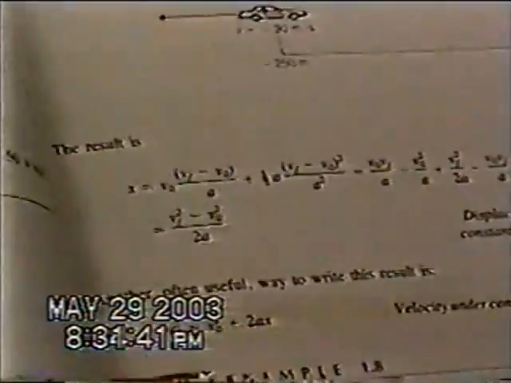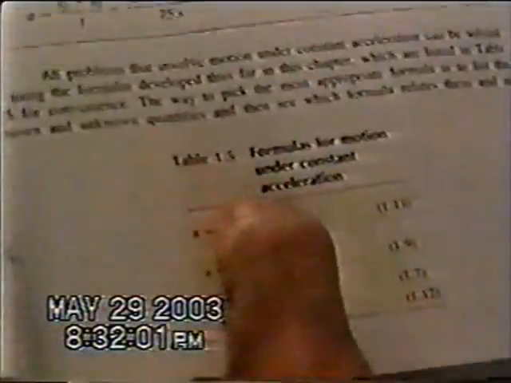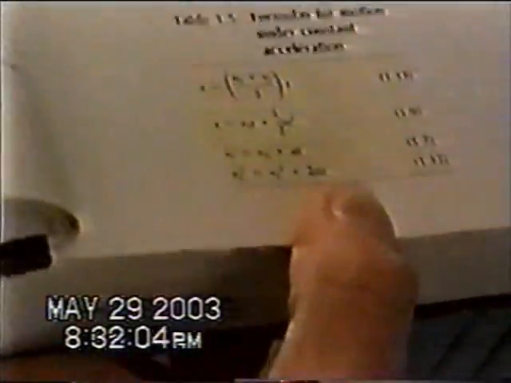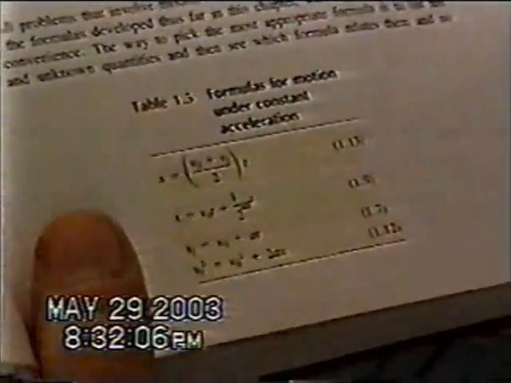Another equation for velocity under acceleration is that the final velocity squared equals the original velocity squared plus 2 times the acceleration times the distance. Over here we have an equation for displacement under constant acceleration, which is the distance equals the original velocity plus the final velocity over 2 times the time. And down here we got all the formulas that we just covered in this section about motion under constant acceleration.